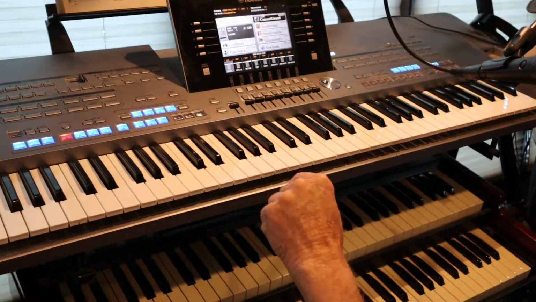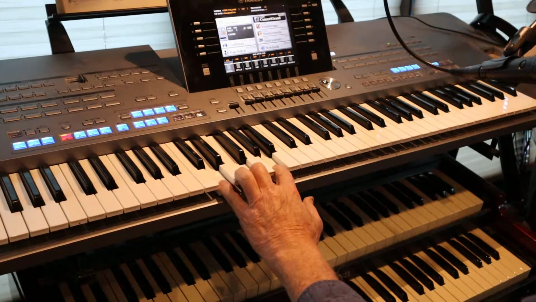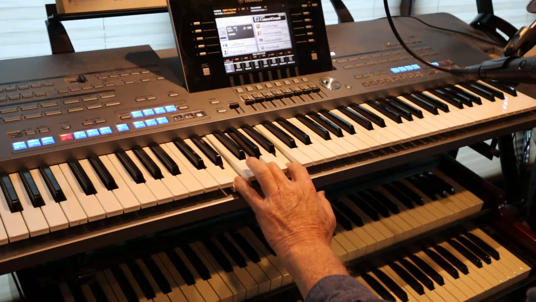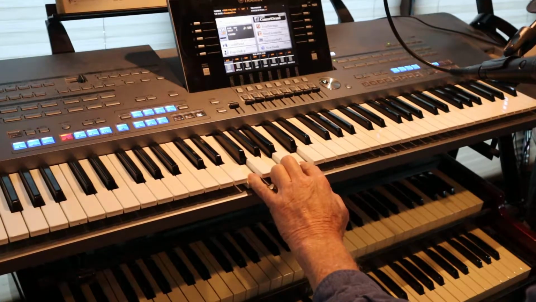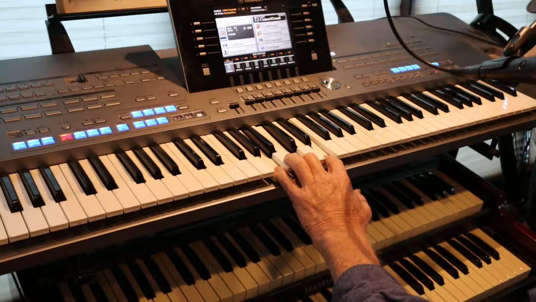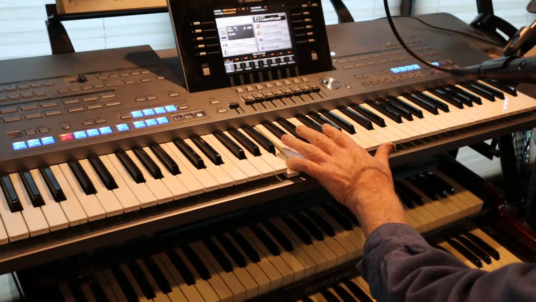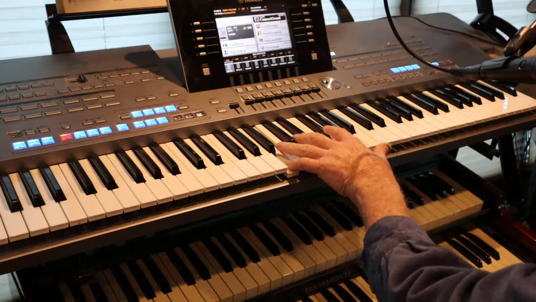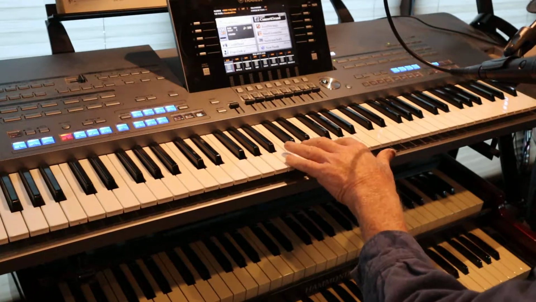So I want you to write this down. C, D minor, E minor, F, G, A minor, B diminished. That means that the third and the fifth have been lowered 1/2 tone.